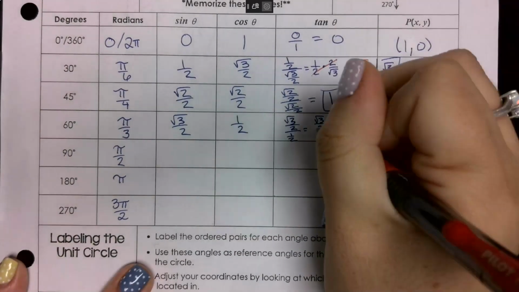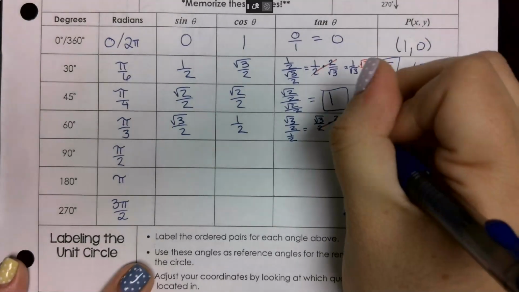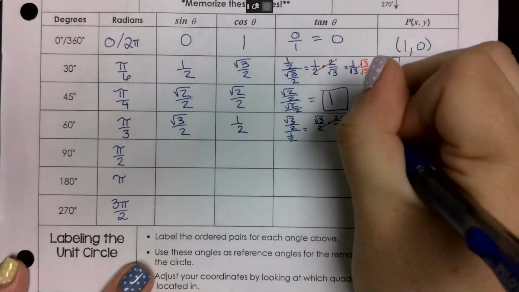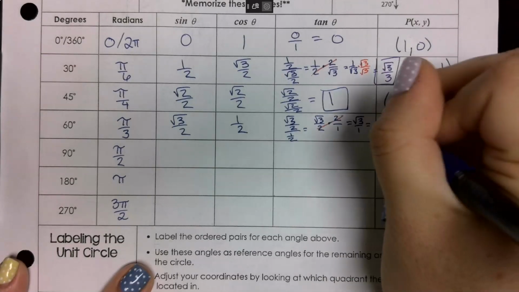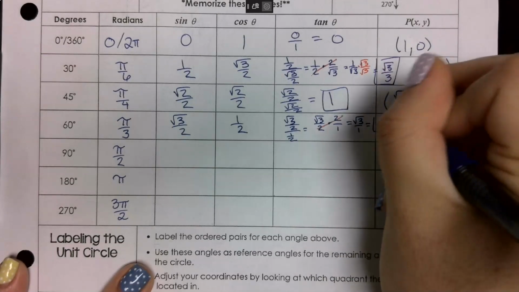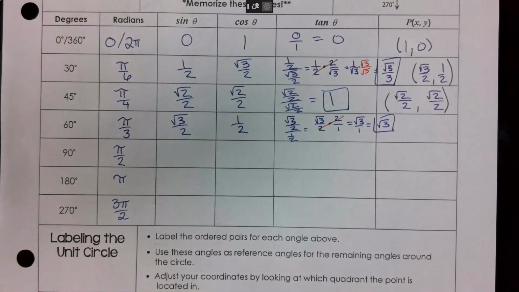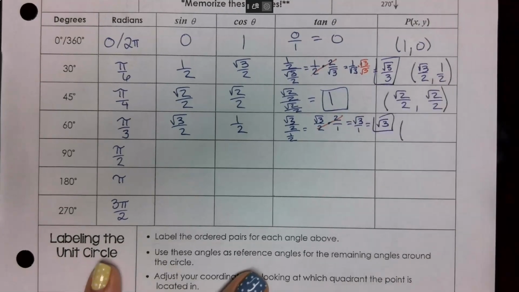So my 2's will cancel out here, and then I have square root of 3 divided by 1, which this one's a little bit easier than the last one we did. It's just square root of 3. Okay, what is my coordinate point here?